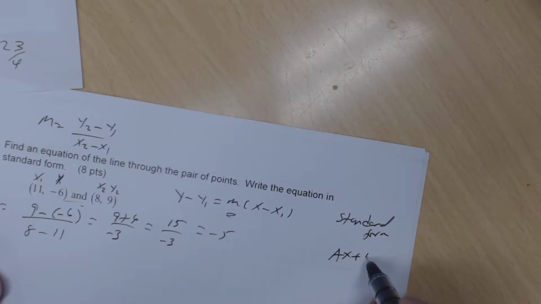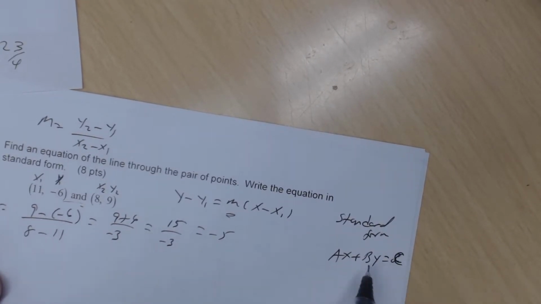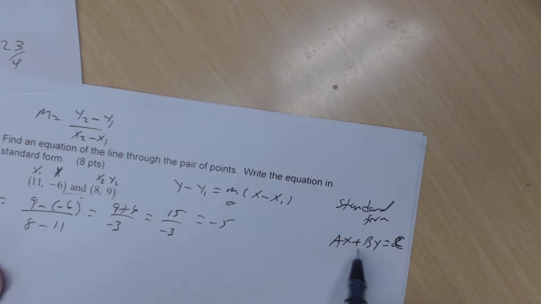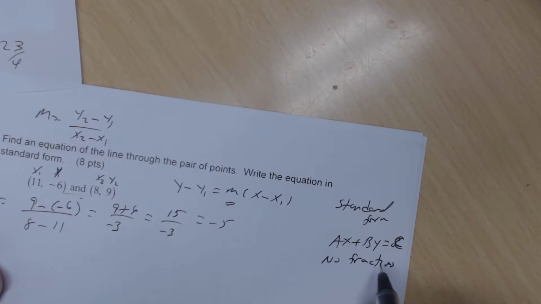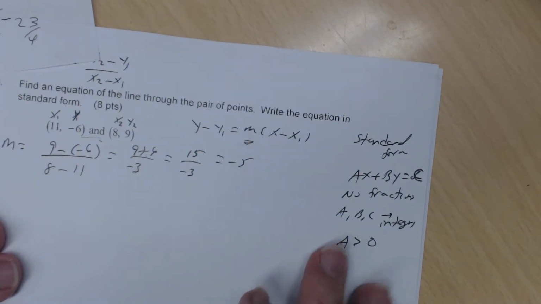It's ax plus by equals c. So basically, you want all the variables on one side, the constant on the other, and keep in mind that you can't have any fractions. So no fractions. These must be integers: a, b, and c are integers. And a must be positive.